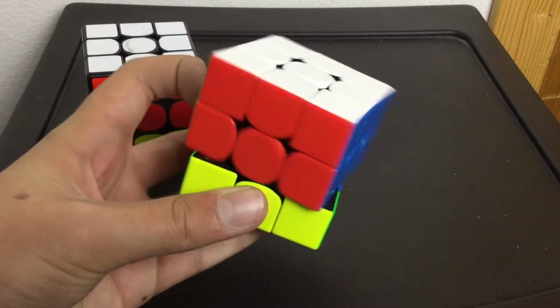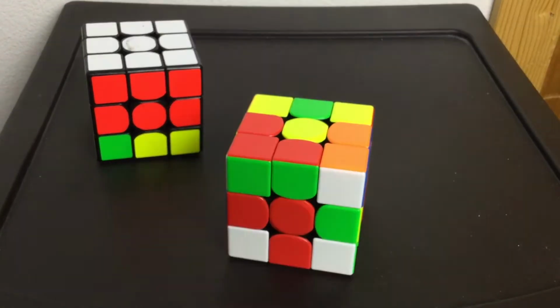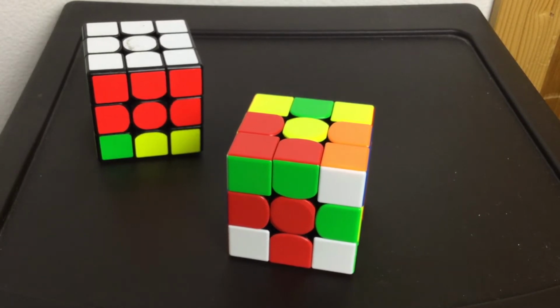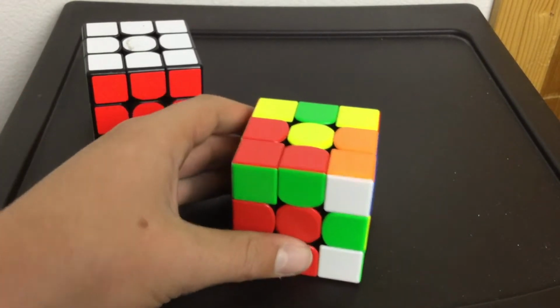Before doing this, we're just going to go over a few basic triggers or small sequences of moves that you will need to know. Make sure you know cube notation, because you will need it.